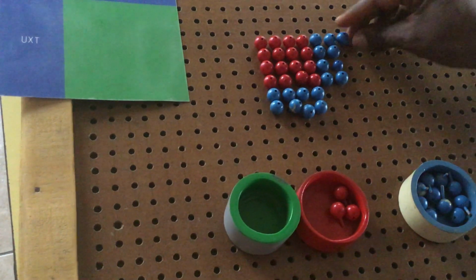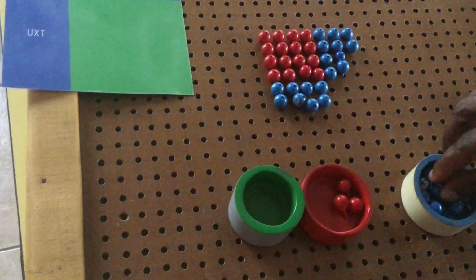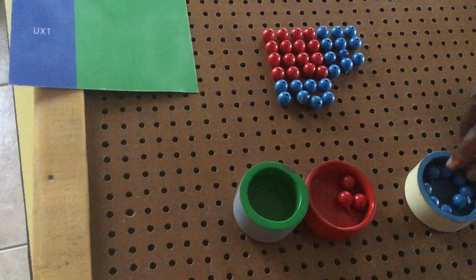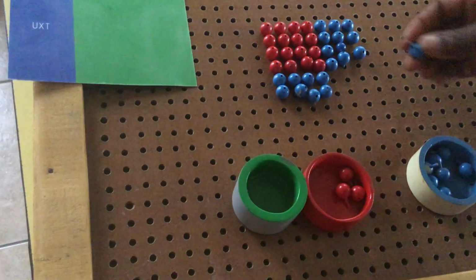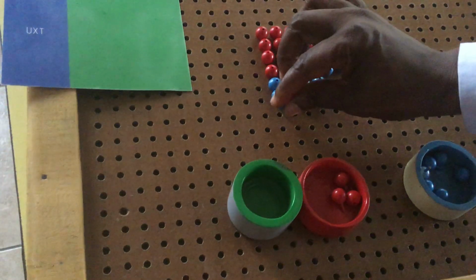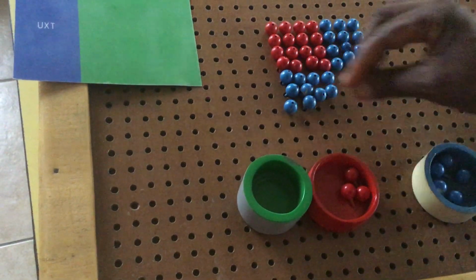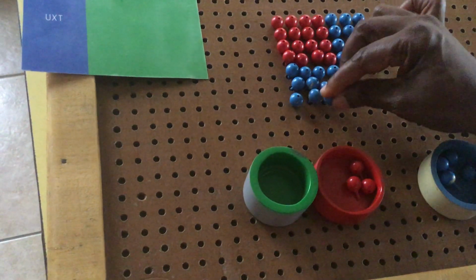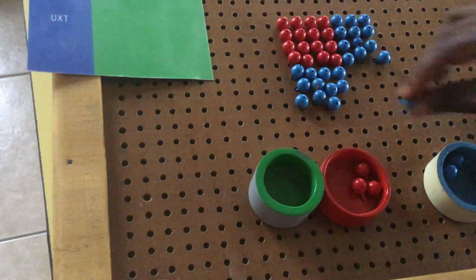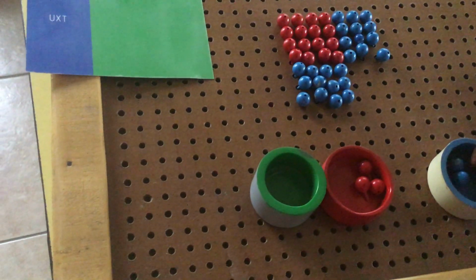Done, another one here. Then the bottom rectangle. Another one.